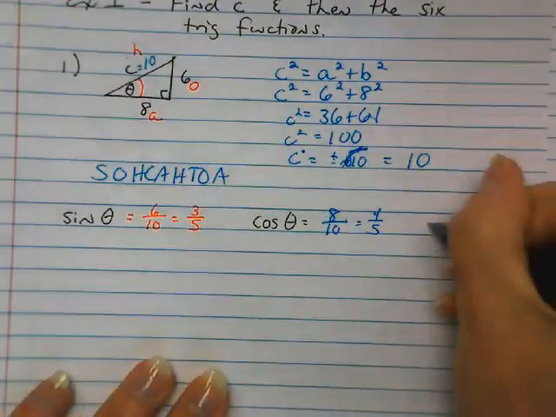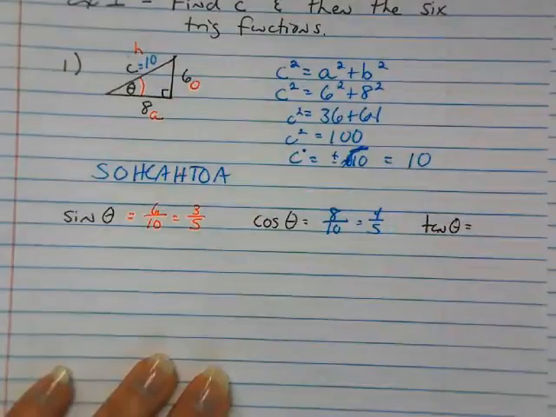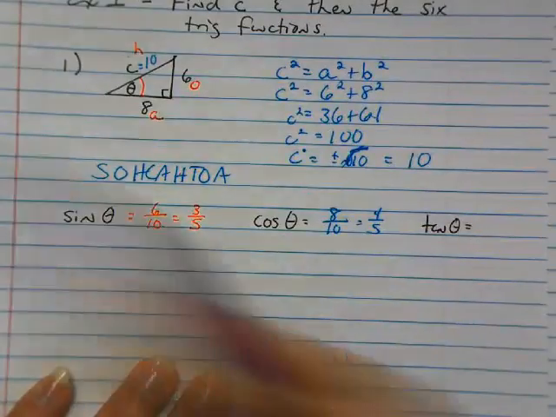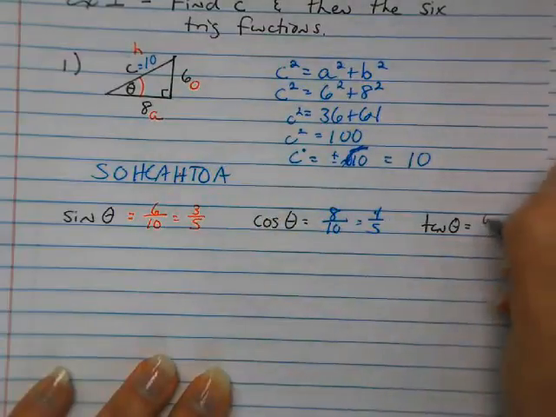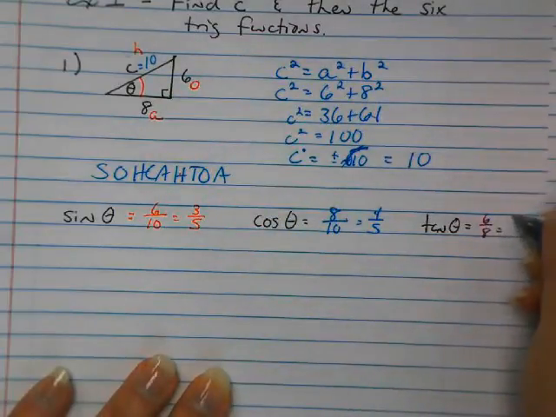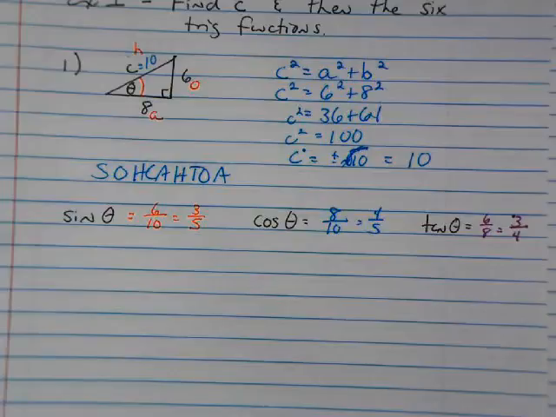Now I want the tangent of theta. So I know tangent is O over A, so 6 over 8, which reduces to 3/4.